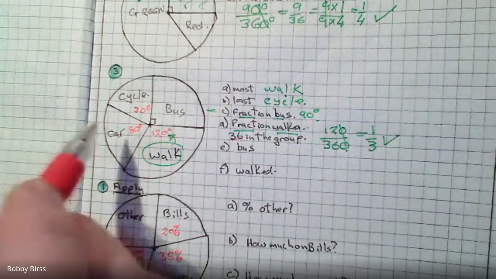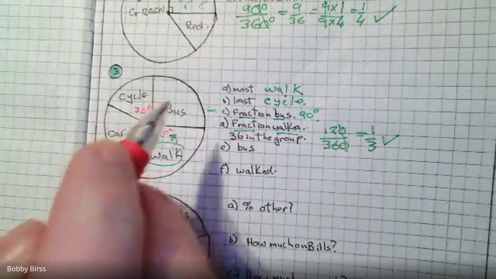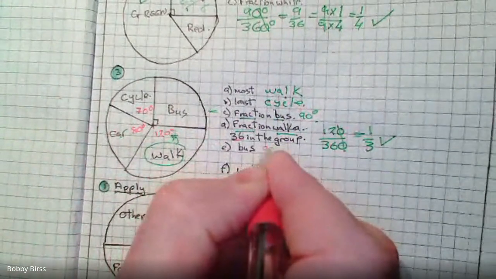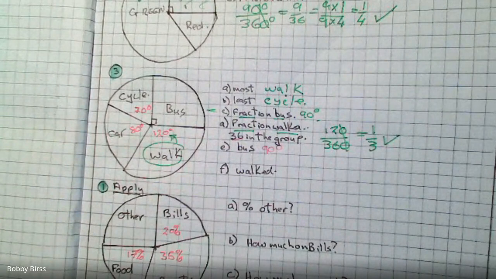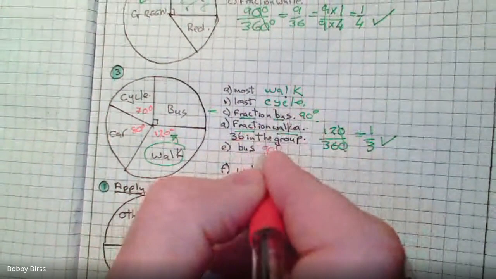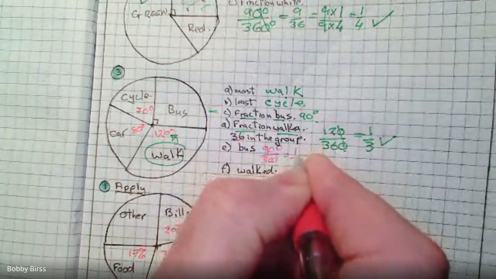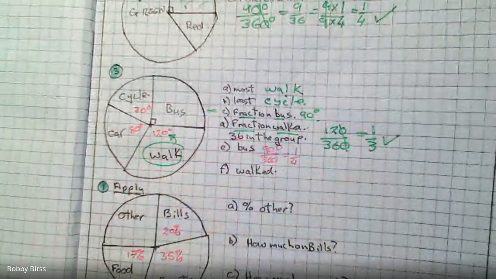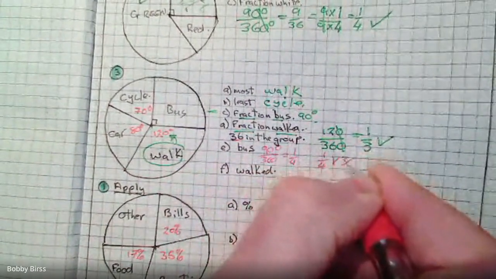Okay. What angle is that? It's 90 degrees. So the bus is 90 degrees. 90 degrees beforehand was 1/4. Brilliant. 36 divided by 4. Bobby's straight in there. He's doing 36 divided by 4 because 90 degrees out of 360 is 1/4, and what I'm dealing with here is 1/4 of 36.